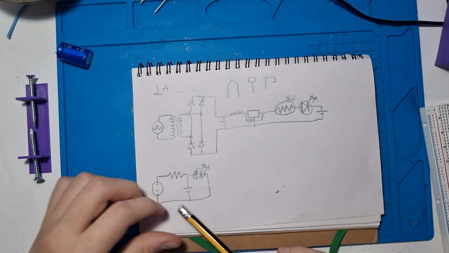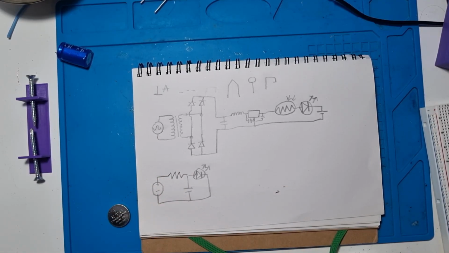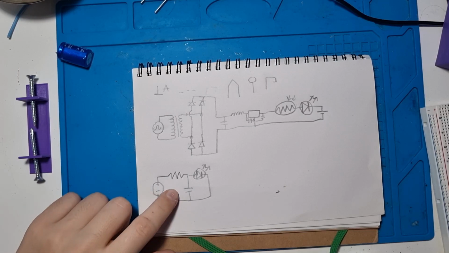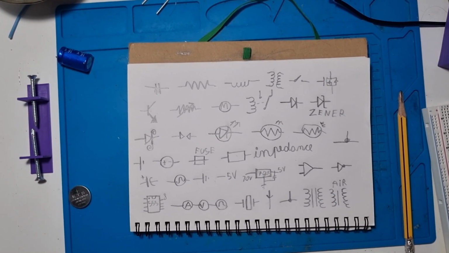Here's a very simple circuit. You have an LED, a resistor, and a capacitor. Now this capacitor will hold energy, and when the circuit is closed, when you take out the power supply, the LED will still be on for a couple of seconds, and the resistor is there to make sure the LED doesn't die. Now I'll go over everything quicker.